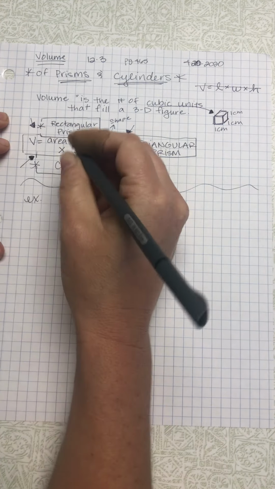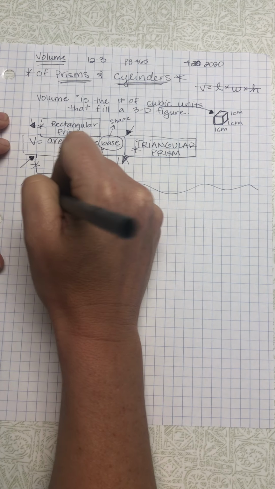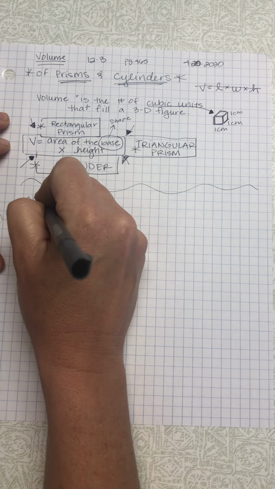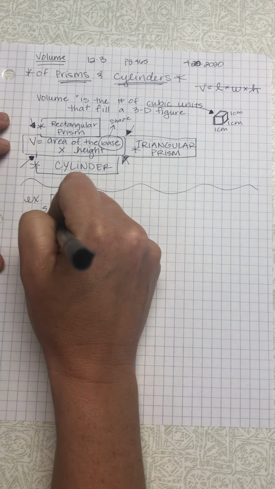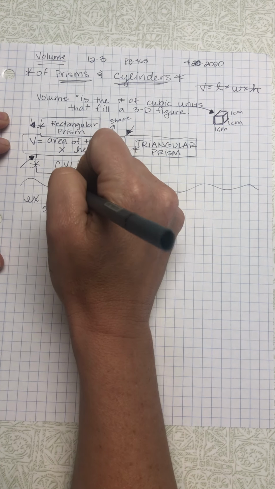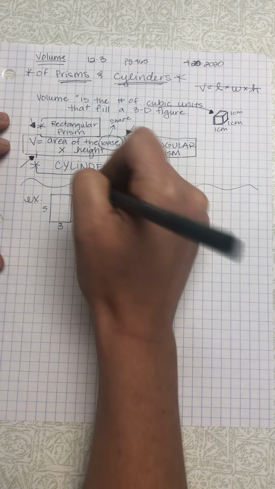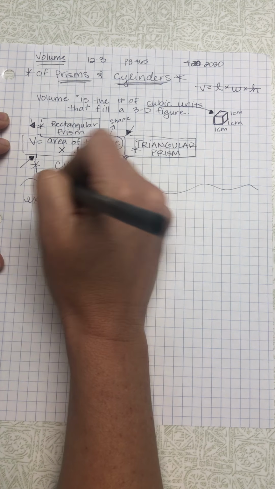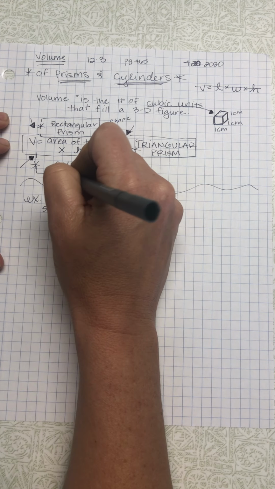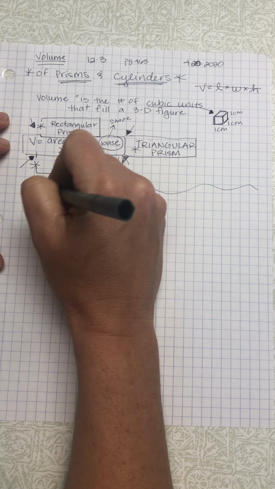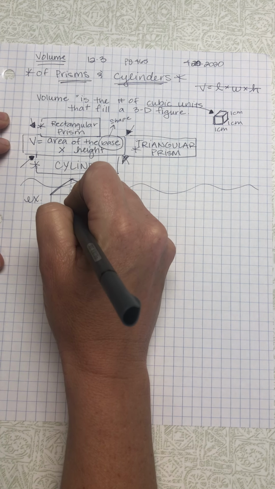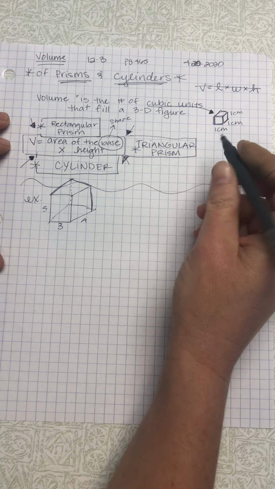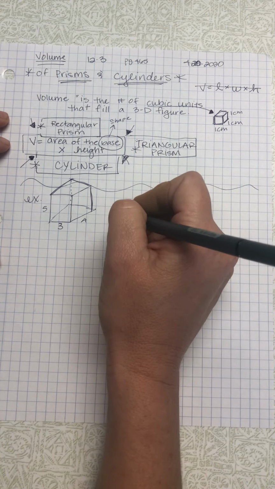The first one is a rectangular prism. It's a rectangle that's 3 by 5, and then it has a depth of 4 inches. Didn't quite leave enough room. Okay. Draw the shape as best you can.